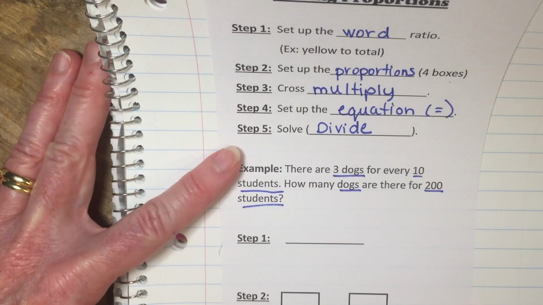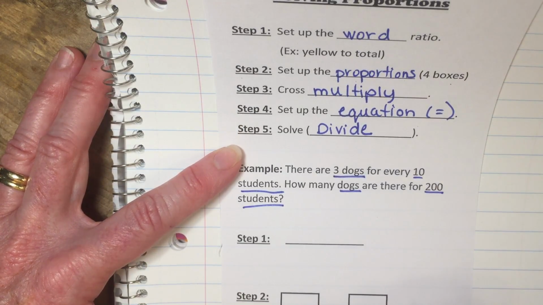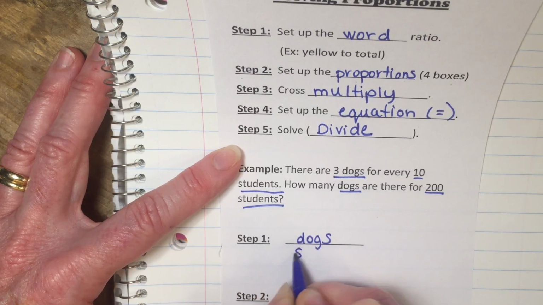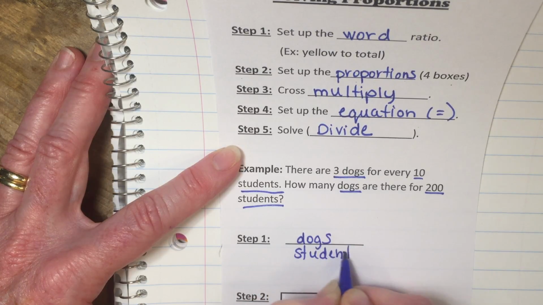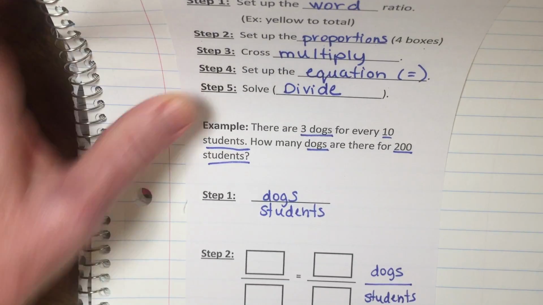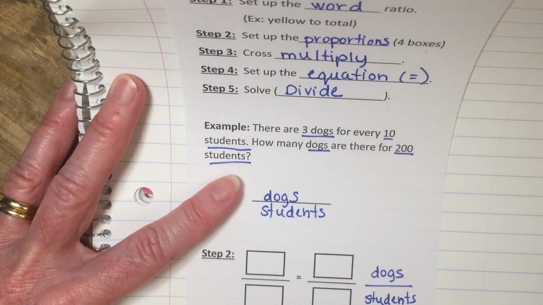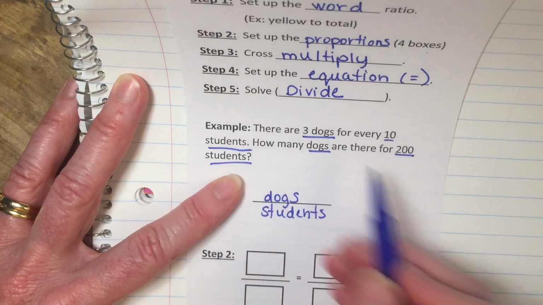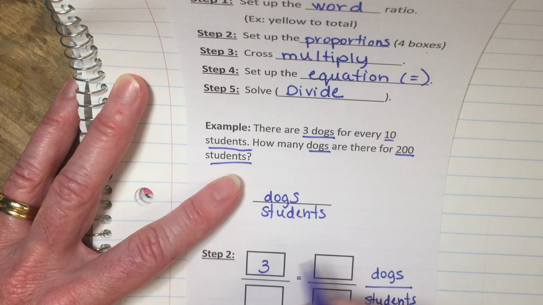All right, so step 1 was the word ratio. So what are we comparing here? What words? We're comparing the number of dogs to the number of students. All right, and then that's what we want to use when we're setting up our boxes. The number of dogs to the number of students. And again, it really doesn't matter which one goes on top as long as you get your numbers next to the right words. Okay, so in the first part it says there are 3 dogs, so on top 3, compared to 10 students, so 10 goes on bottom.